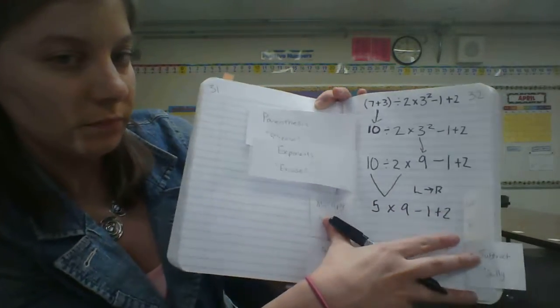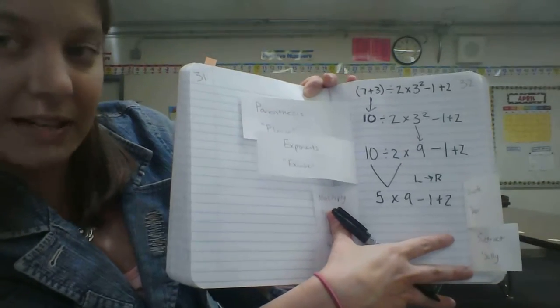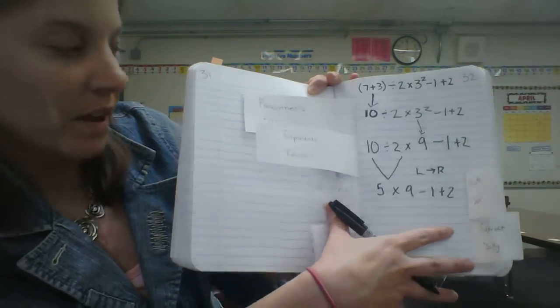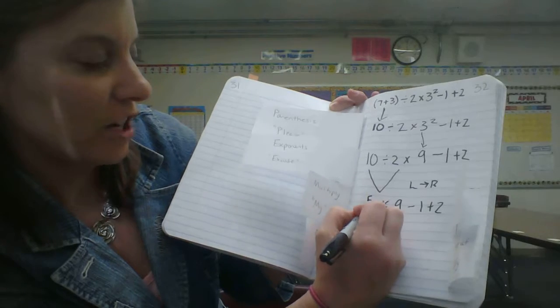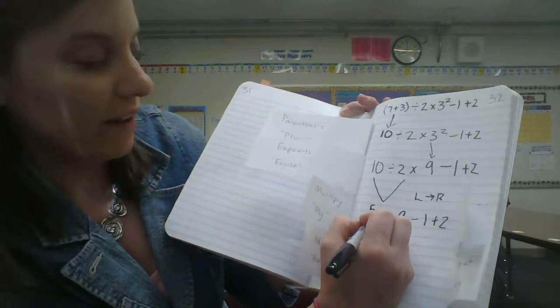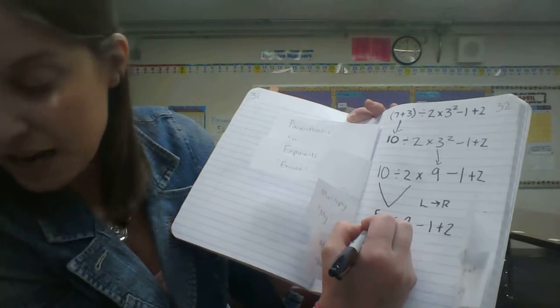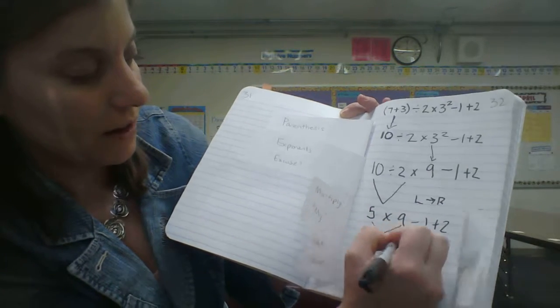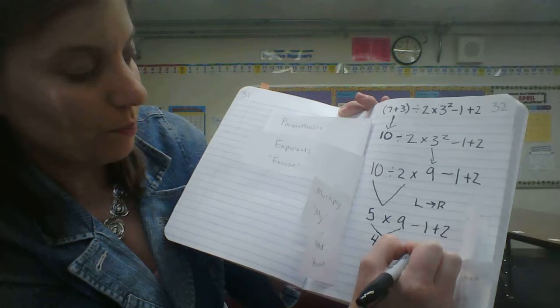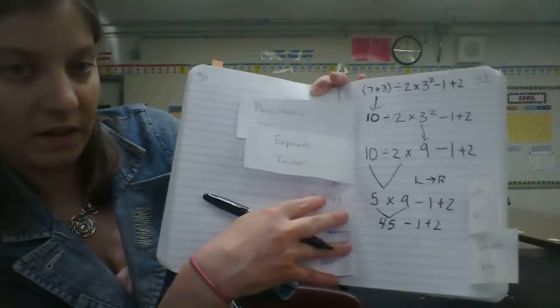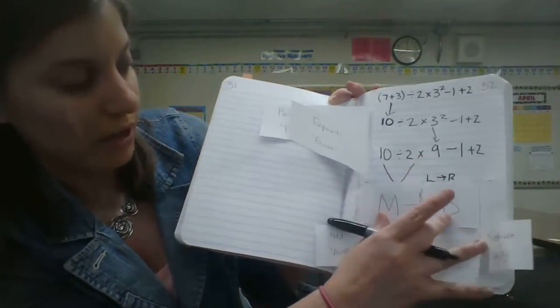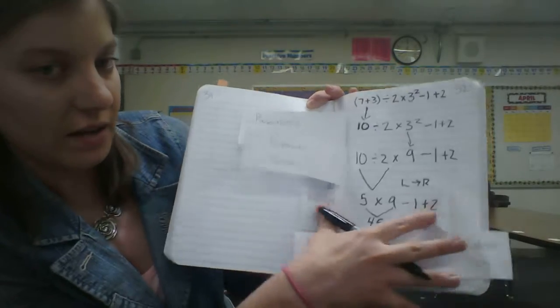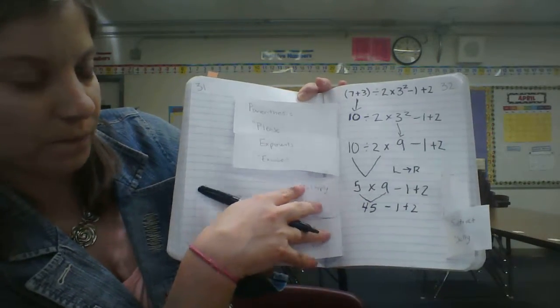Okay, so here's what you've got written down so far. Anytime, pause the video when you need to pause the video. All right, now we're going to keep finishing here. Again, left to right. So 5 times 9 is 45. Minus 1 plus 2. Okay, it's still underneath that multiply divide flap. Okay, again, pause the video whenever you need to.